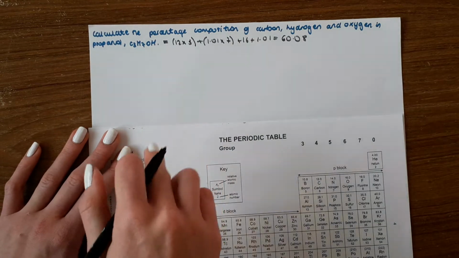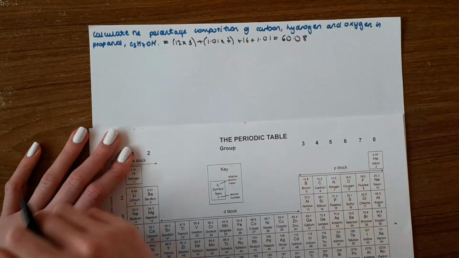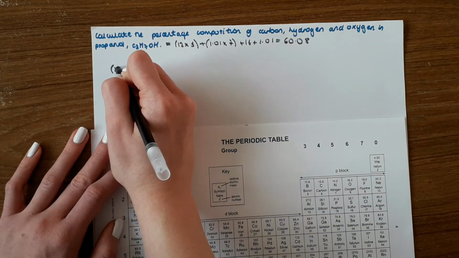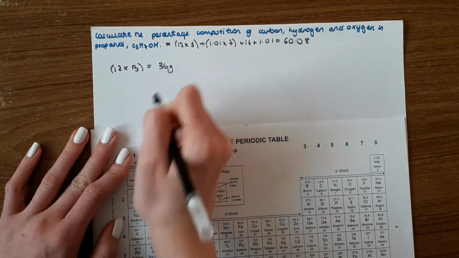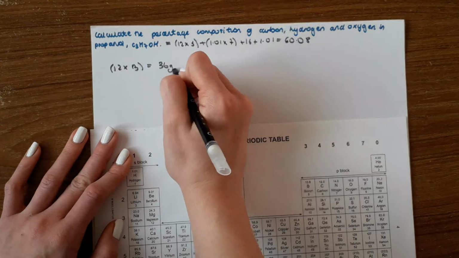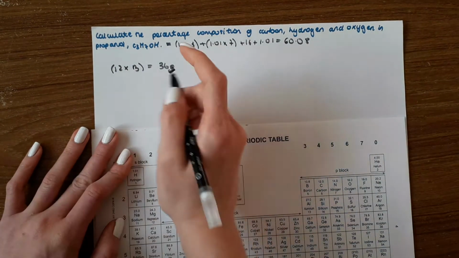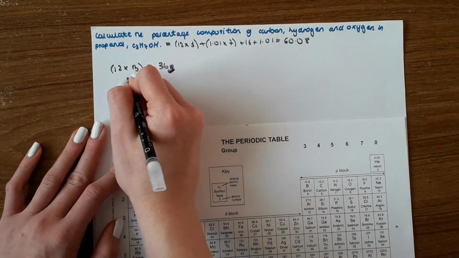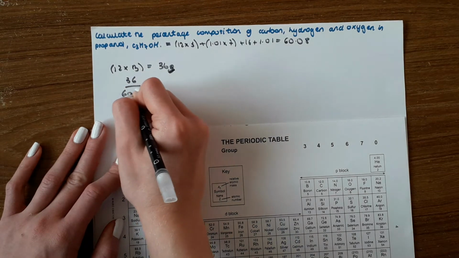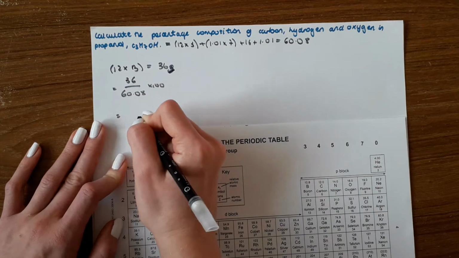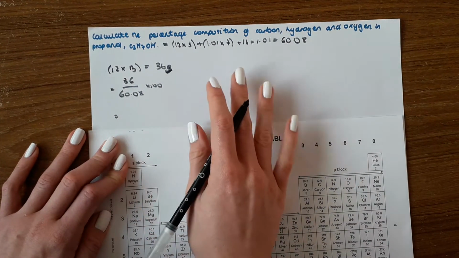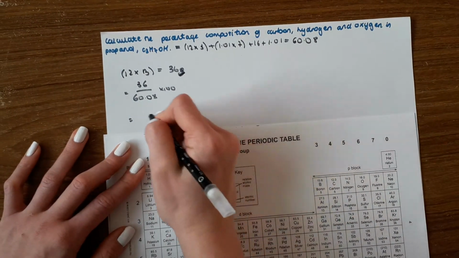Now we've got to find the percentage composition of carbon. So we've got 3 carbons, so the MR of carbon in this compound is 36. To find the percentage of carbon in this whole compound, you do 36 over the whole times 100, and this gives you 59.9%.